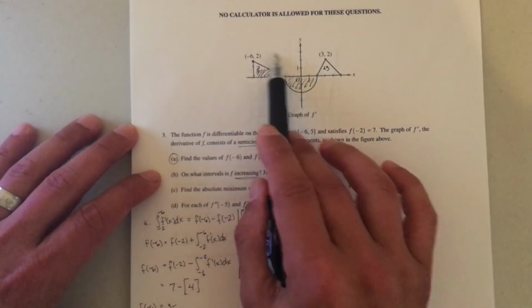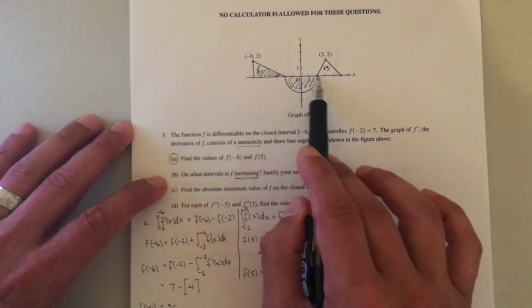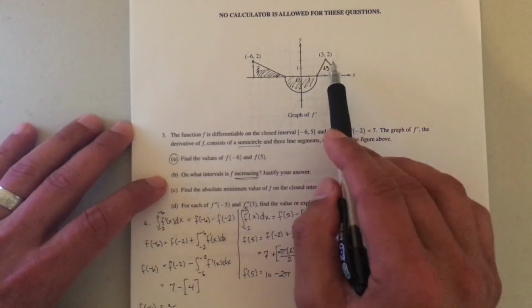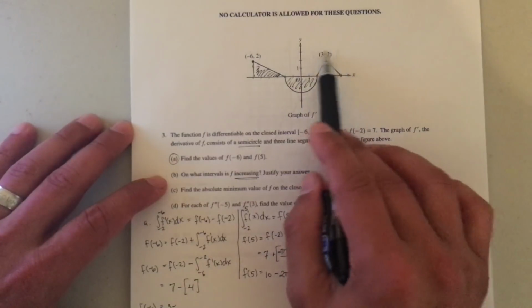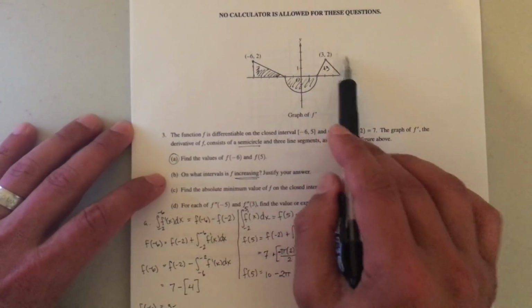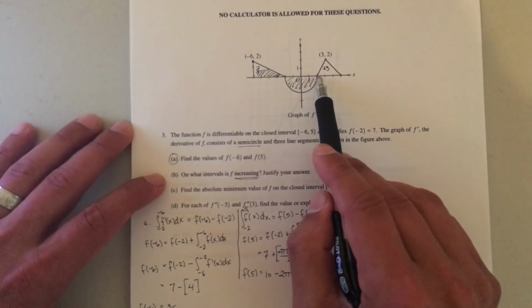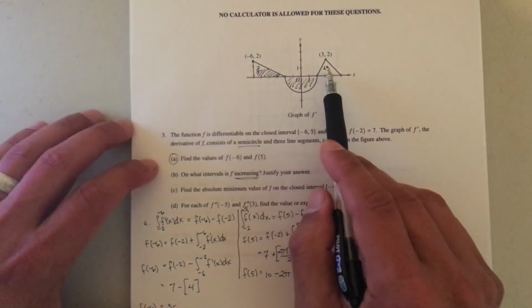So when the slopes are positive, okay, that means the graph is going up. Right here, the slopes are negative. That means the graph is going down. And right here, again, the slopes are positive, so the graph is going up. Well, what happens here? The slope, the derivative, is equal to 0. You have a horizontal tangent. Derivative is 0, horizontal tangent. Okay, and that's where it changes from increasing to decreasing.